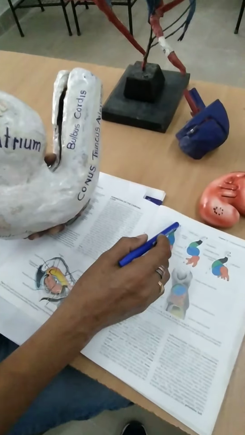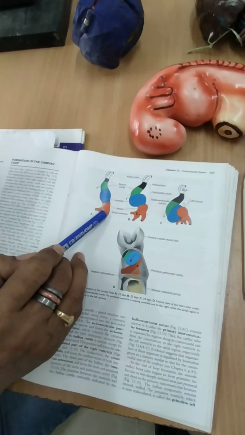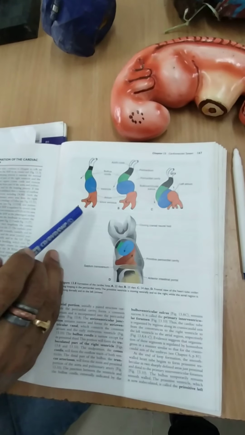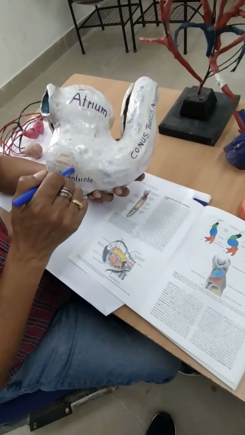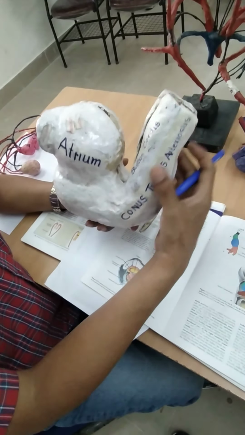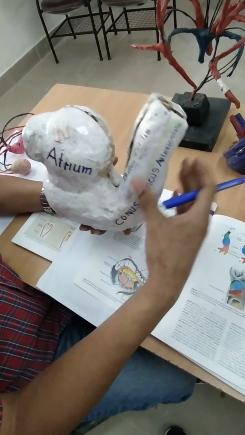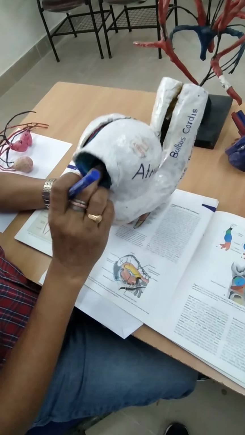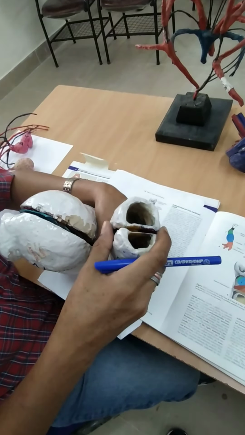So this is the fused heart tube. This is the arterial end and this is the venous end. The basic parts of this fused heart tube, anterior to posteriorly, are bulbus cordis, ventricle, atrium, and sinus venosus. Bulbus cordis is again divided into truncus arteriosus and conus. Today we will discuss only the arterial end, which will be connected with the pharyngeal arch arteries.